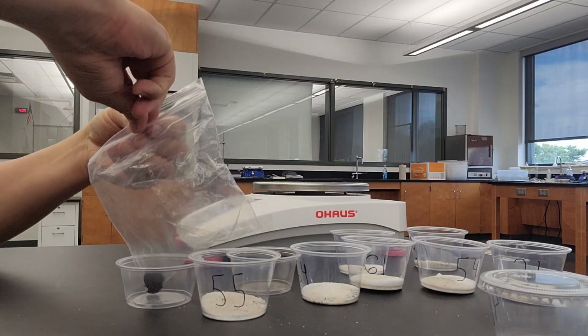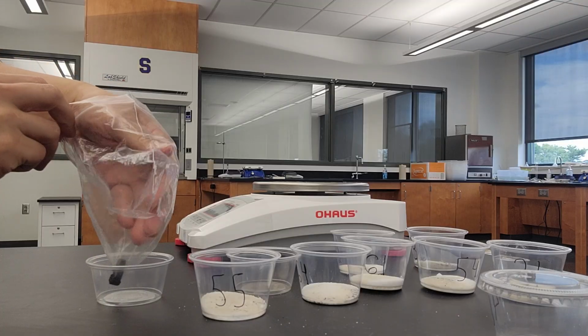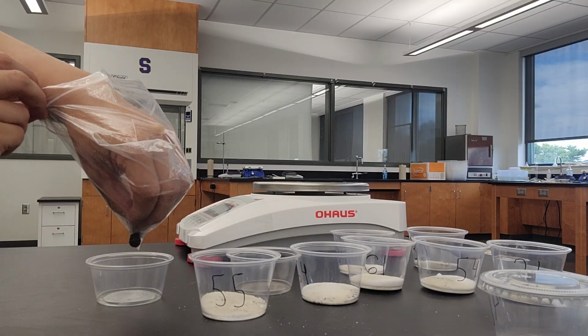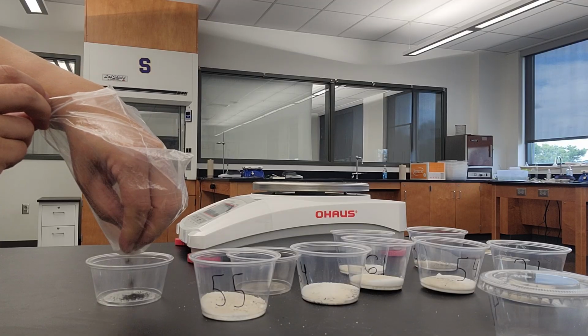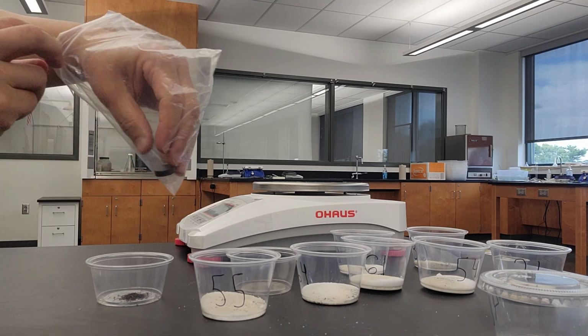I'm going to reach in the plastic bag and pull the magnet away while the iron is in my cup, and it will just drop into that cup. I'm going to do that a few more times.